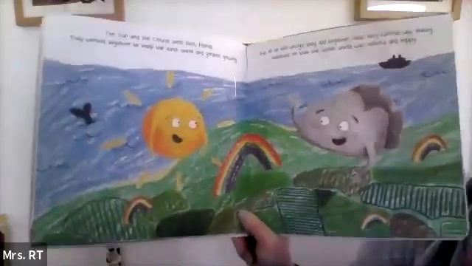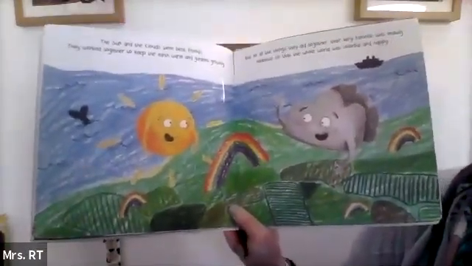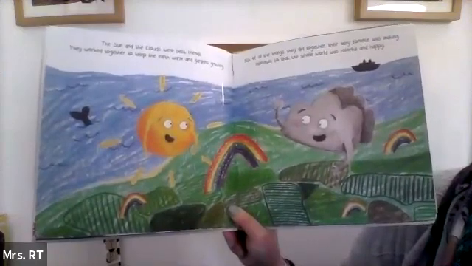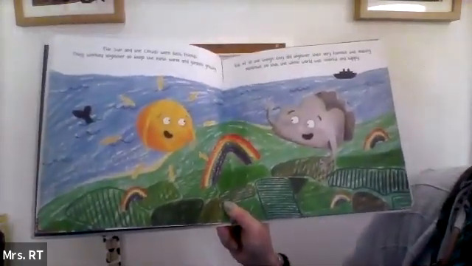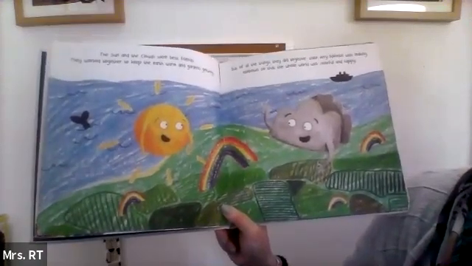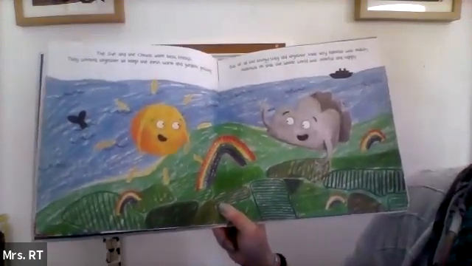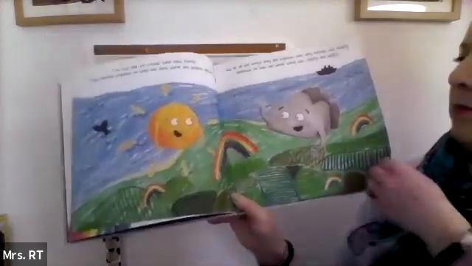The sun and the clouds were best friends. They worked together to keep the earth warm and gardens growing. But of all the things they did together, their favorite was making rainbows so that the whole world would be colorful and happy.